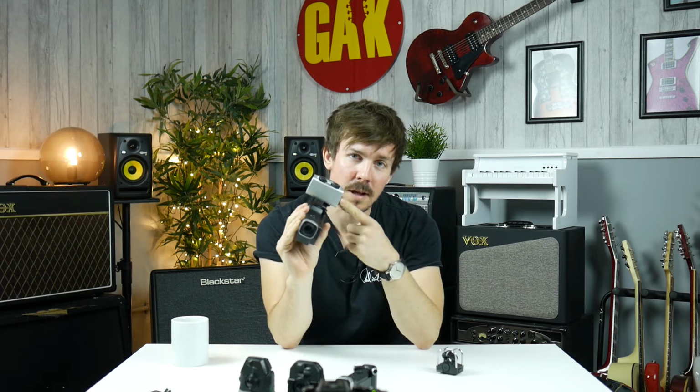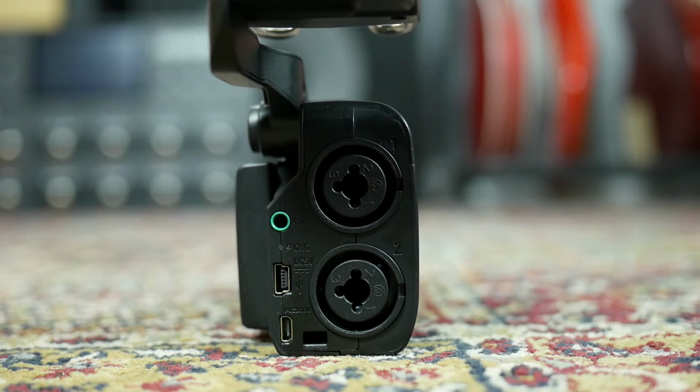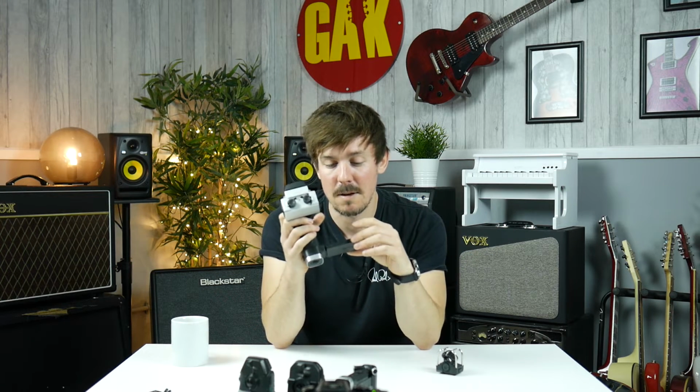But what this also has, what Zoom offer, is 2 more XLR inputs, turning this little camera into a 4-track audio recorder, which is awesome. Technically, if you're filming bands or performances, you've got 4 XLR inputs to go straight into your camera. So you haven't got to be matching audio up later or any of that hassle, which if you're an editor can be an absolute nightmare.